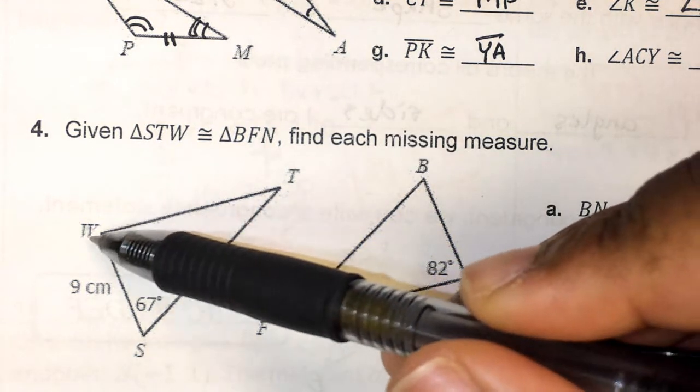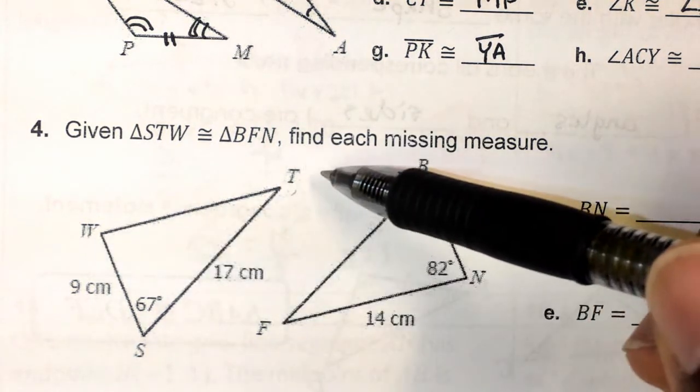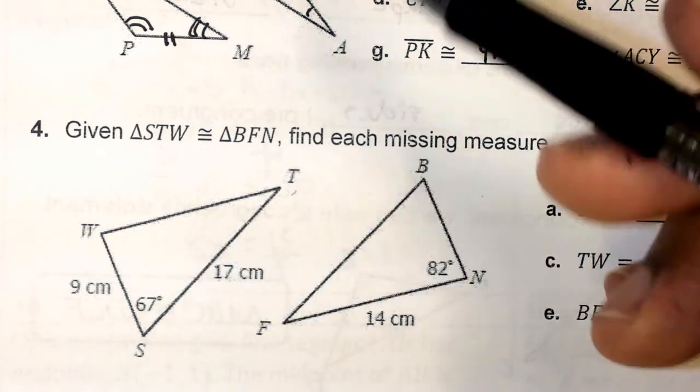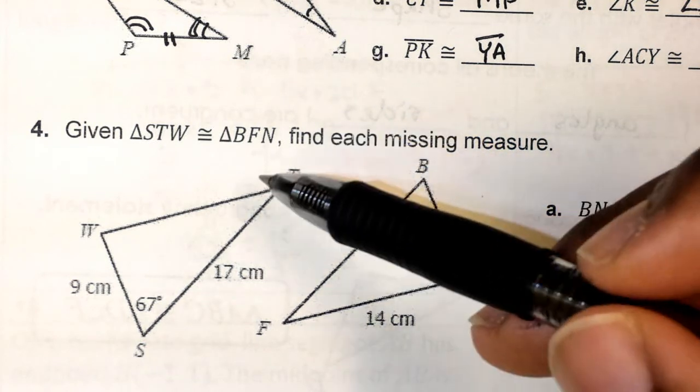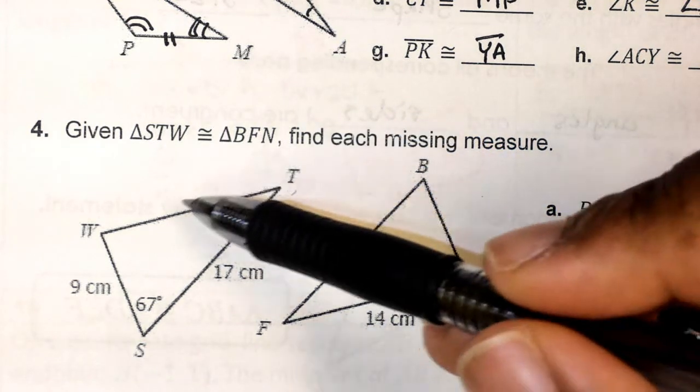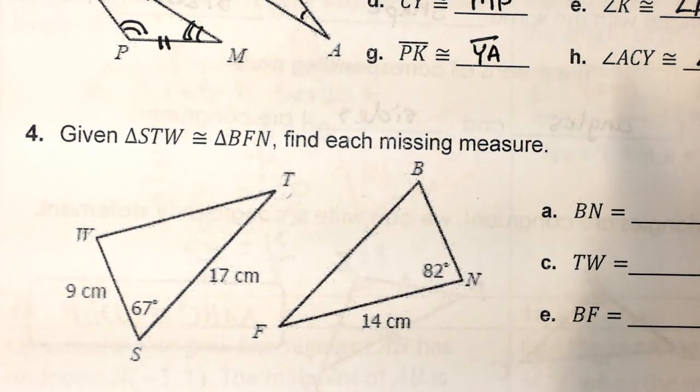So I'm missing side WT on this first triangle. WT, RTW, however you want to look at it. But I'm going to call it WT. WT would be congruent to what? Oh. Huh?